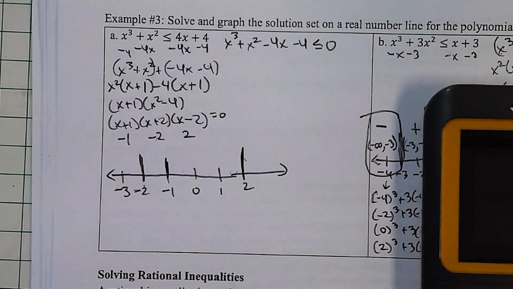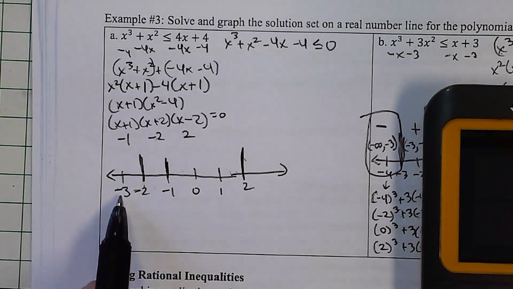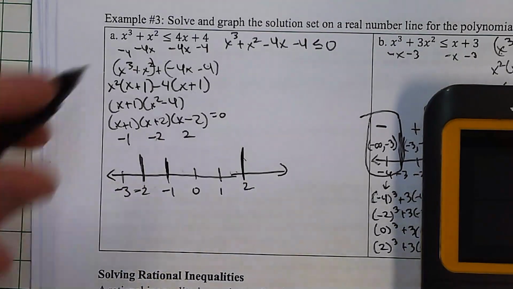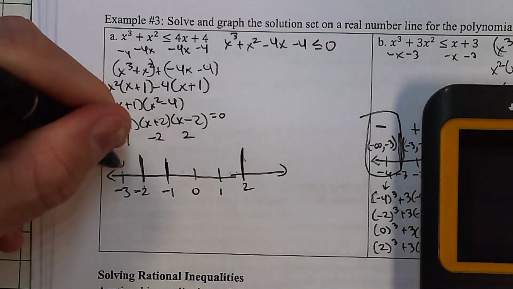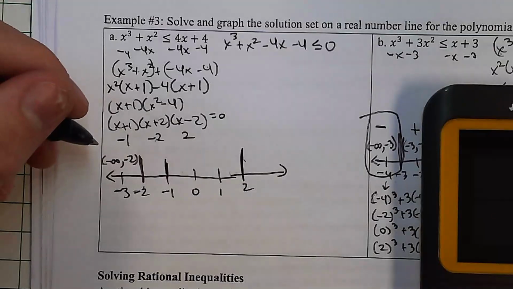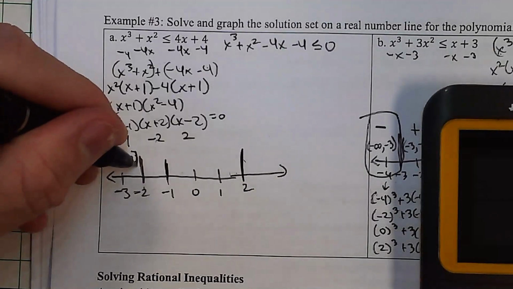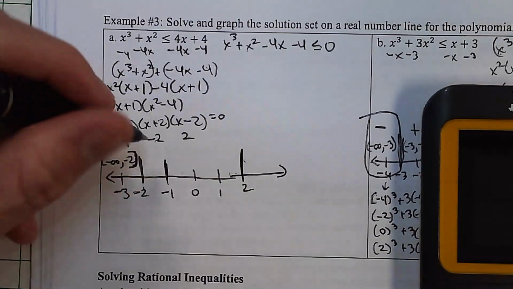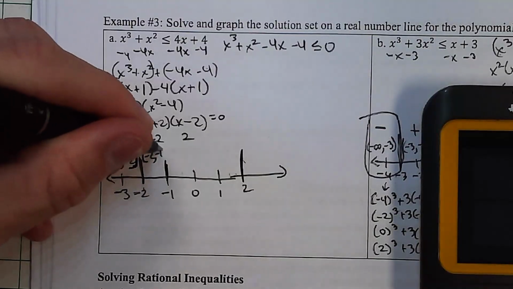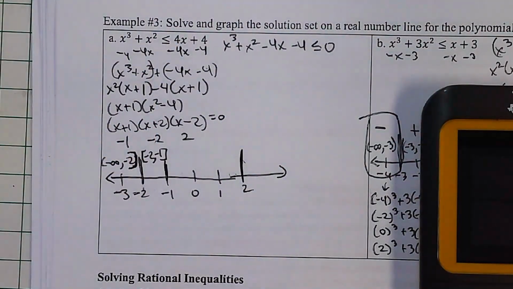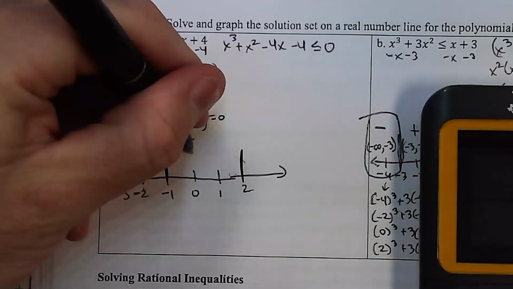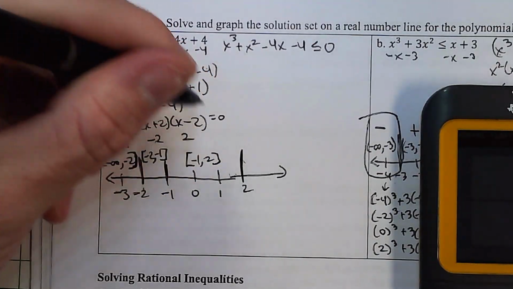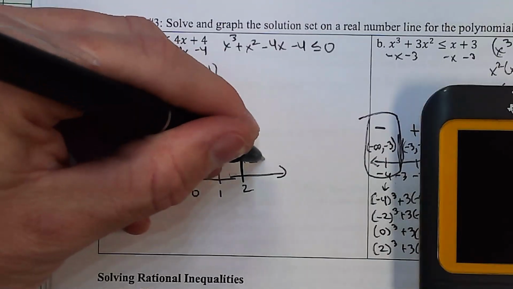Okay, so now you've got to plug in values. Let's establish the intervals. So negative 2 and beyond to the left would be negative infinity to negative 2. Hold it, I did that wrong. Negative 2 has got to have a bracket with it because it has an equal to. Then negative 2 to negative 1, both with brackets because of the equal to. And then we have from negative 1 to 2. And then we have from 2 to infinity.